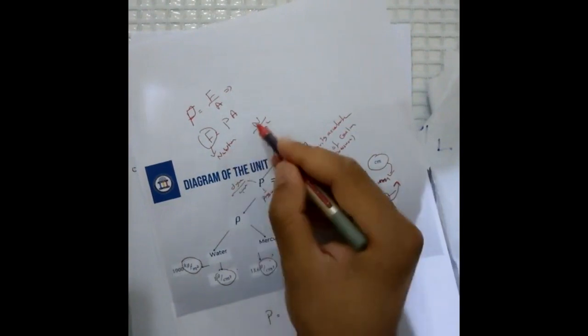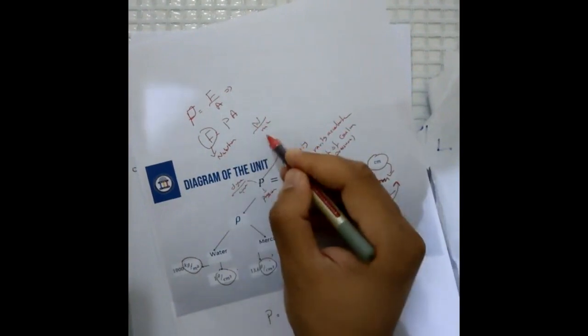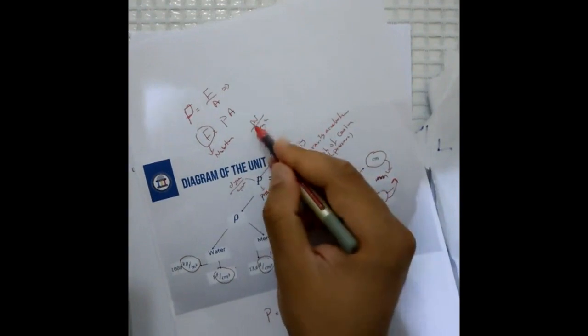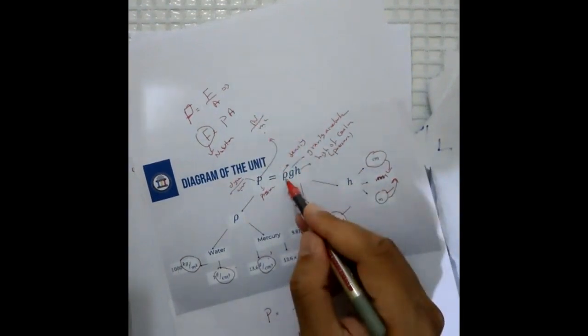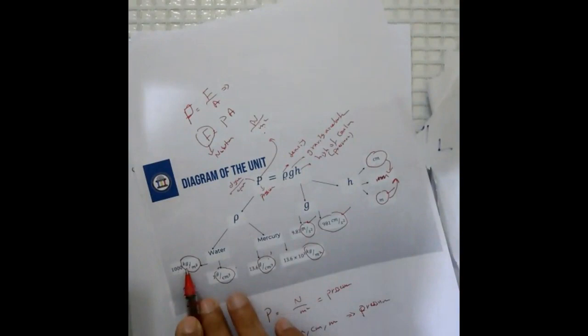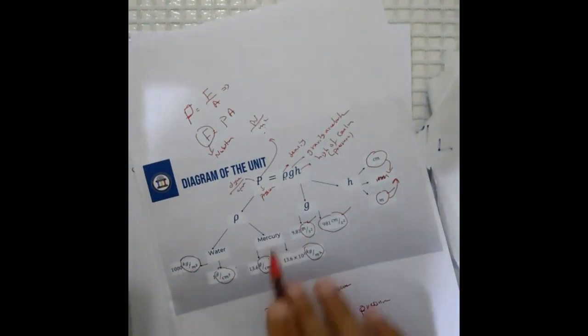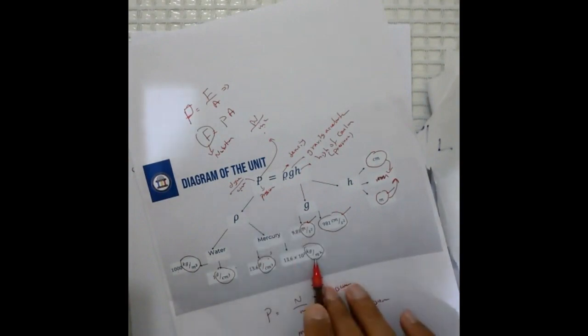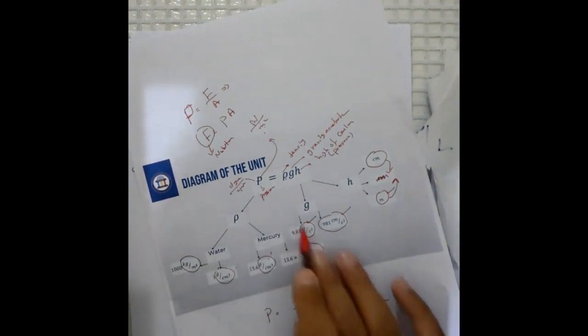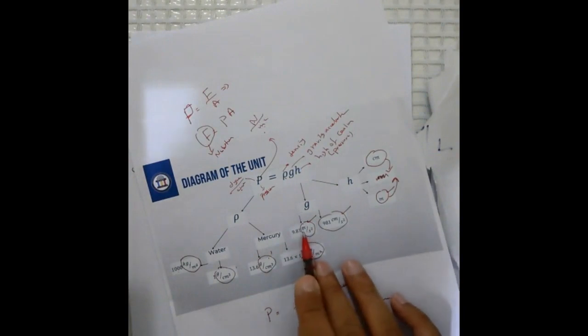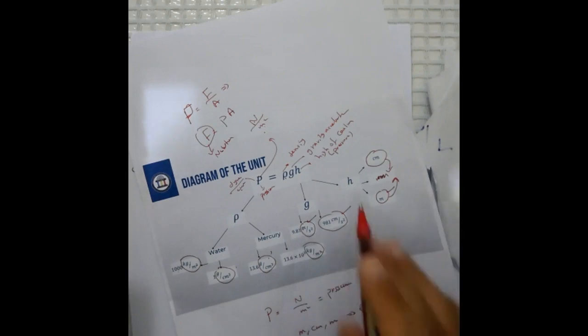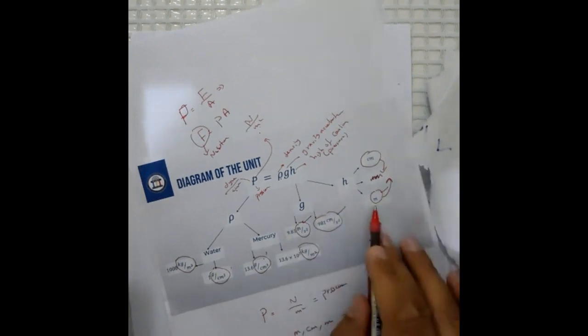Of course, because this one is in Newton, you will use Newton per meter square. And because P is Newton per meter square, what will I use for rho? It will be this one or this one. Of course, I will use the meter square one. Because it's talking about mercury, you will use this one. For g, you will use 9.81 meter per second square. And for H, should be using what? Should be using the meter.